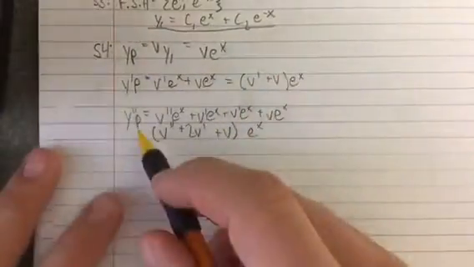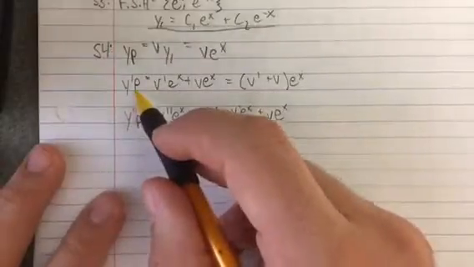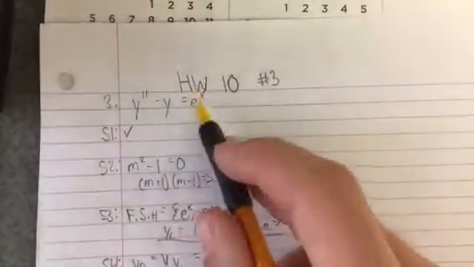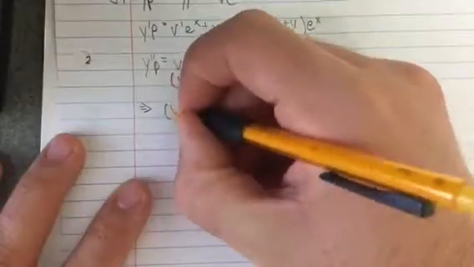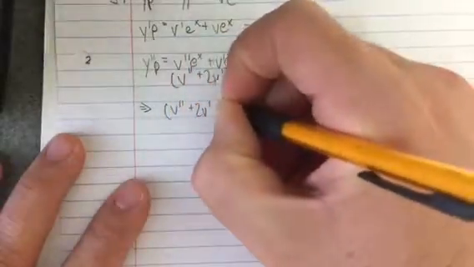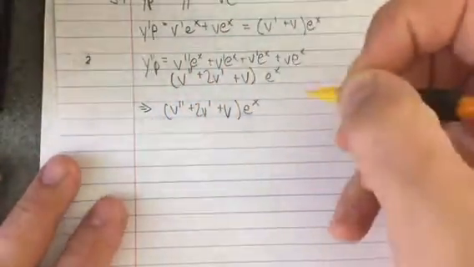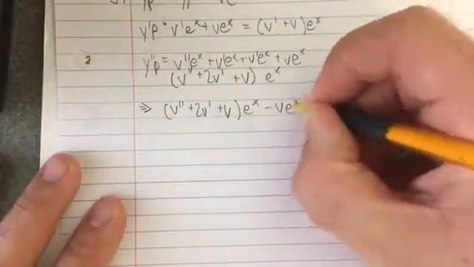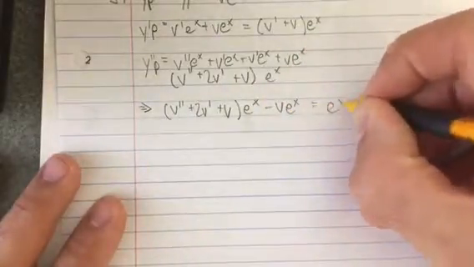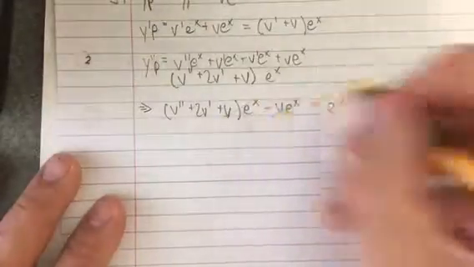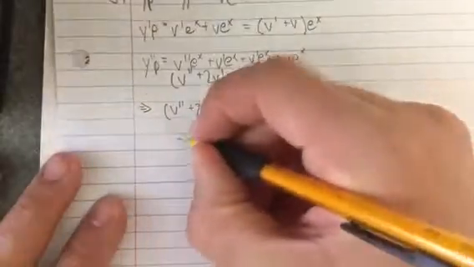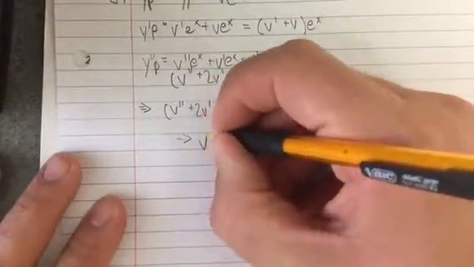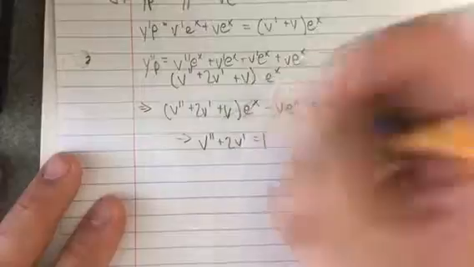So now we have our y double prime of p, our y prime of p, and we're going to plug those back into our original equation up here with the y double prime and the y. So I'm going to go ahead and rewrite those into the original down here. That's going to give us v double prime plus 2v prime plus v multiplied by e to the x minus v e to the x, which is equal to e to the x. If you look here, these are going to cancel out, and then this is going to cancel out with the rest of the e to the x's on this side. So if we rewrite, we'll be left with v double prime plus 2v prime is equal to 1.